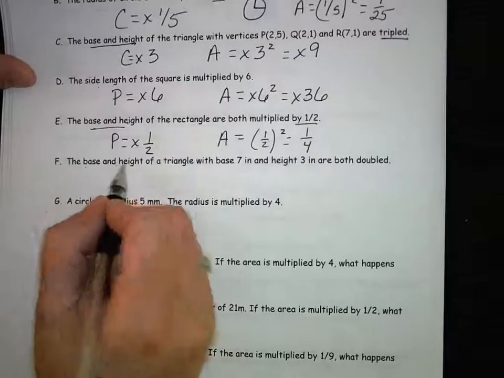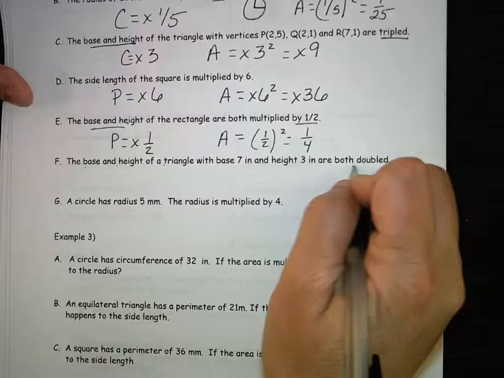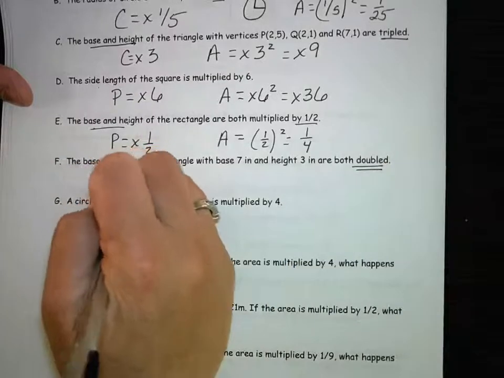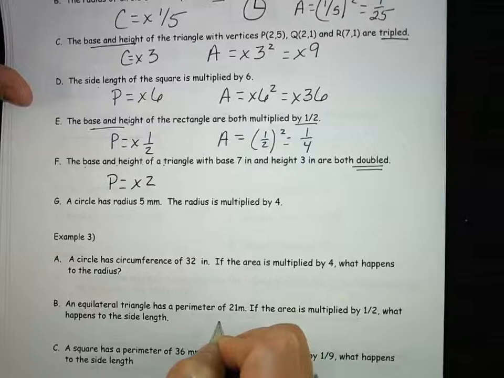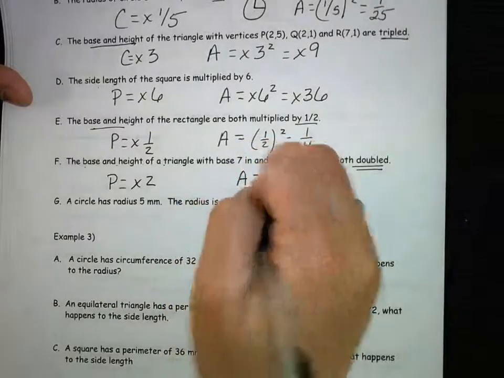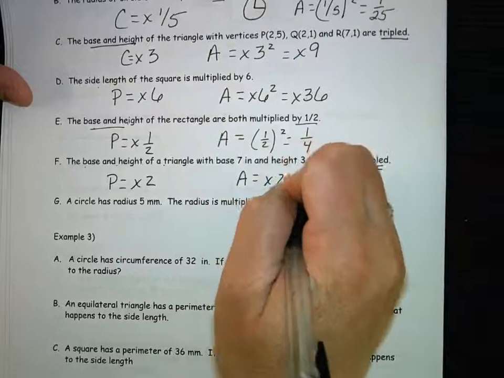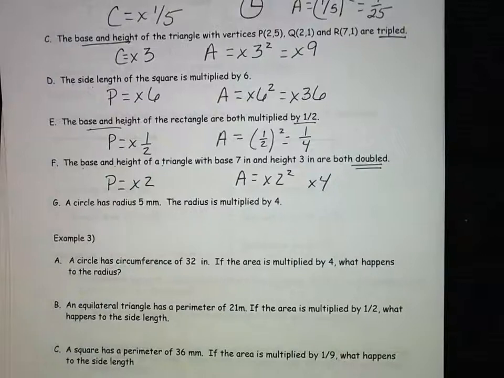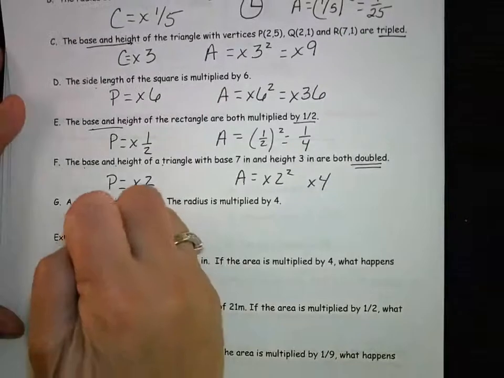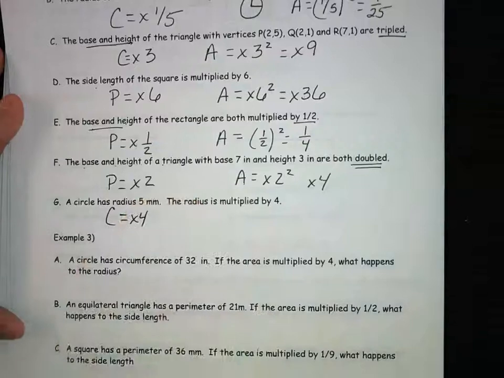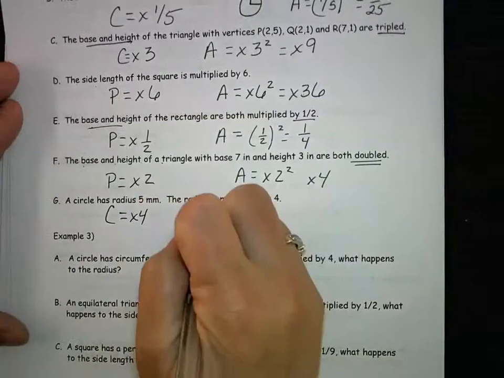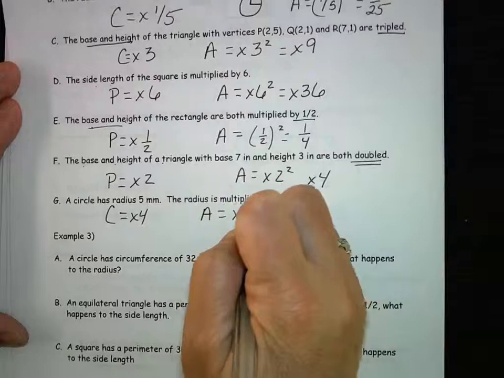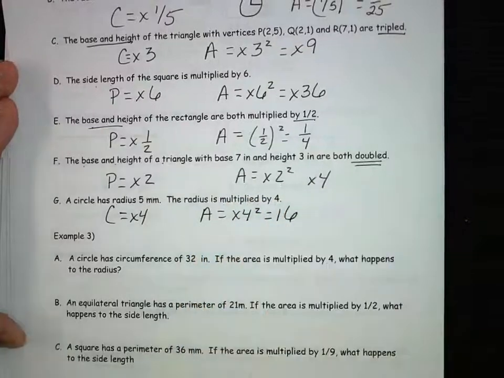Letter F, the base and height of a triangle are both doubled, so your perimeter will be doubled, and your area will be multiplied by 2 squared, or 4. And letter G, a circle has a radius of 5. If the radius is multiplied by 4, the circumference is multiplied by that same number, 4. The area will be multiplied by 4 squared, which is 16.